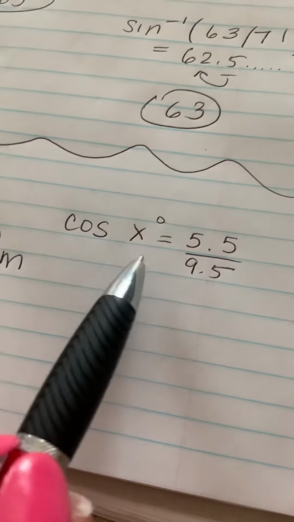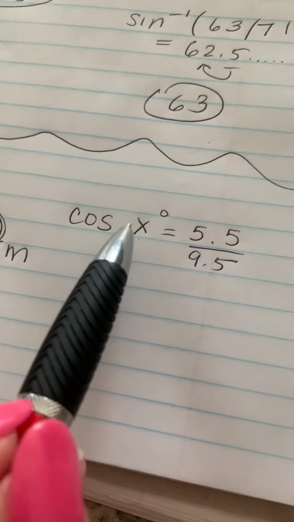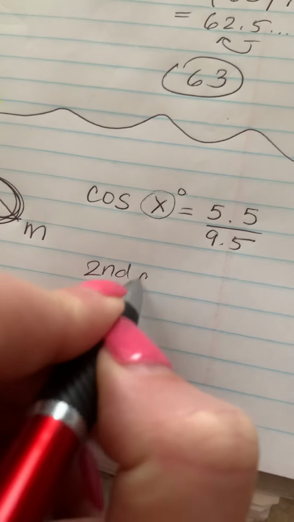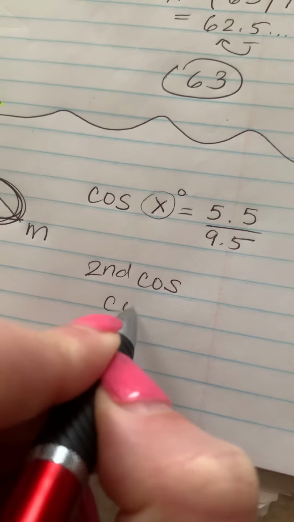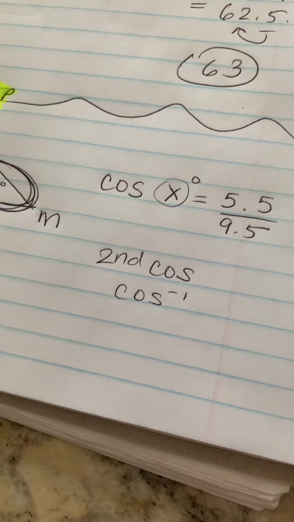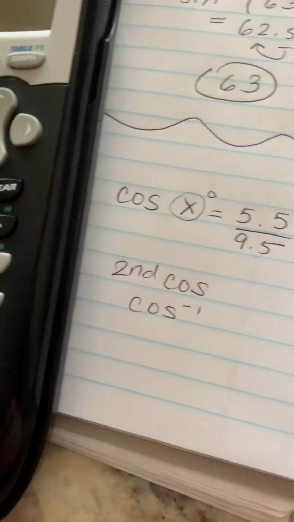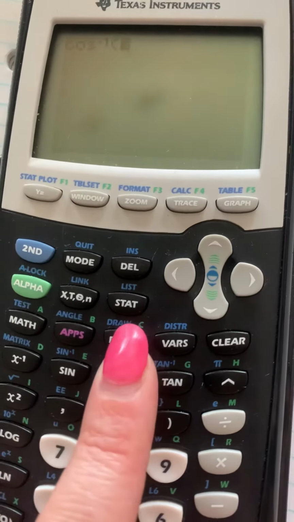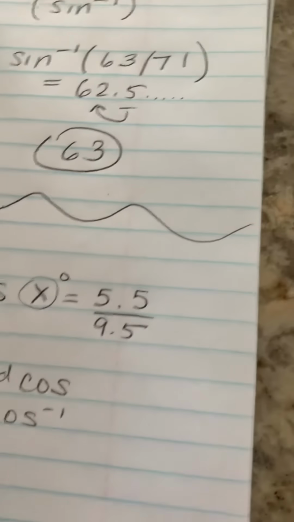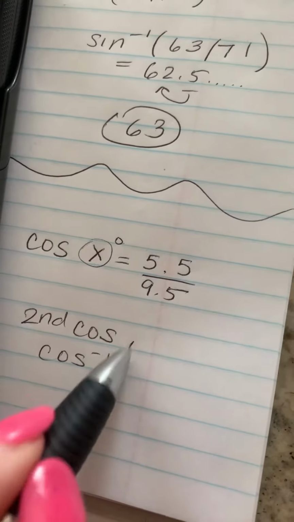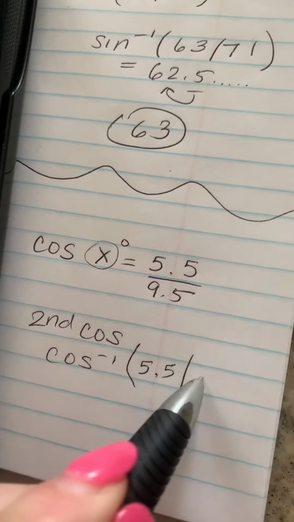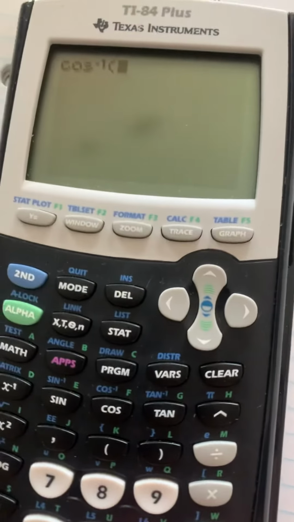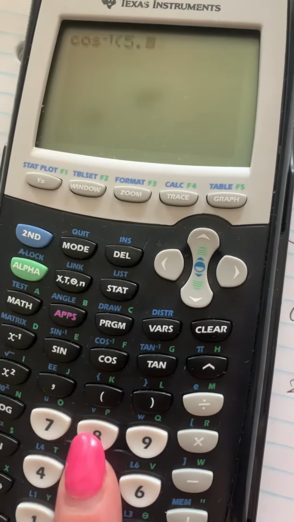Again, I don't know my angle, so I can't do a proportion. When my angle is unknown, I do second cosine in my calculator, which gives me the cosine -1, or inverse cosine, function. So I'm going to clear out what I have and do second cos. Now I'm going to type in my ratio, which is 5.5 divided by 9.5.